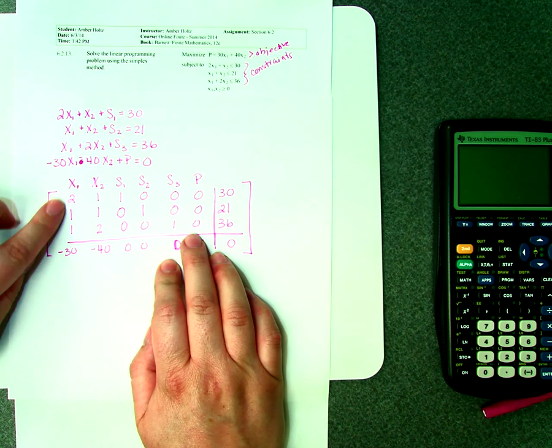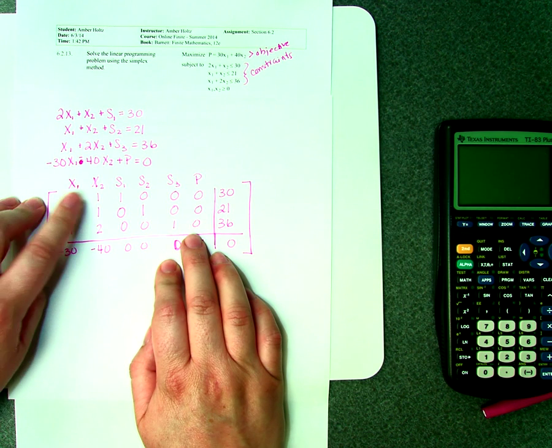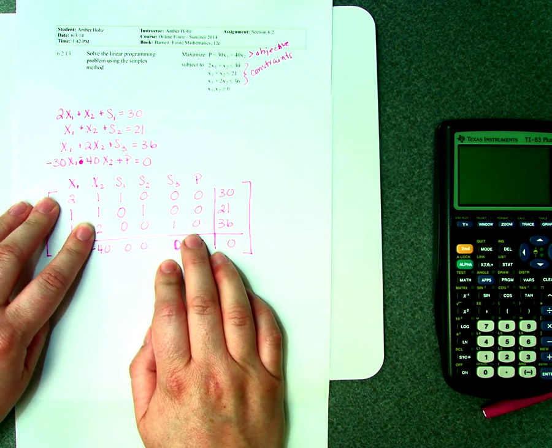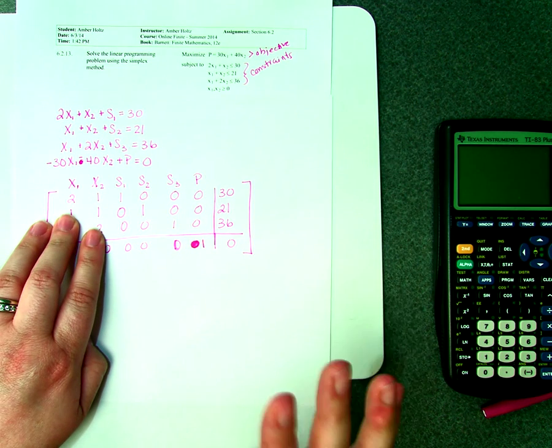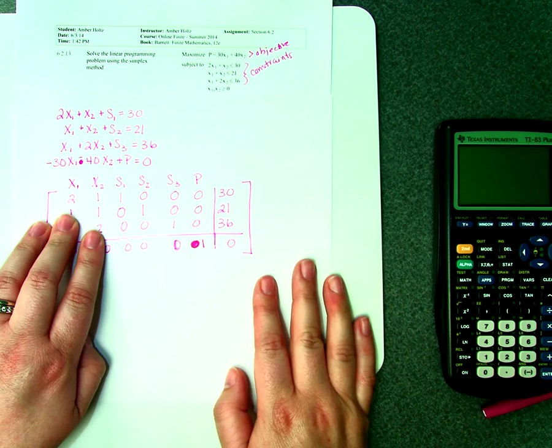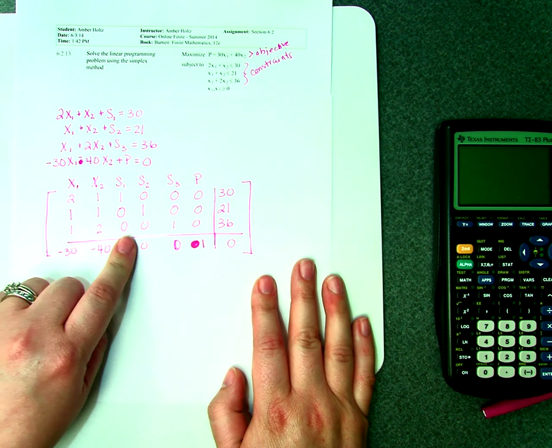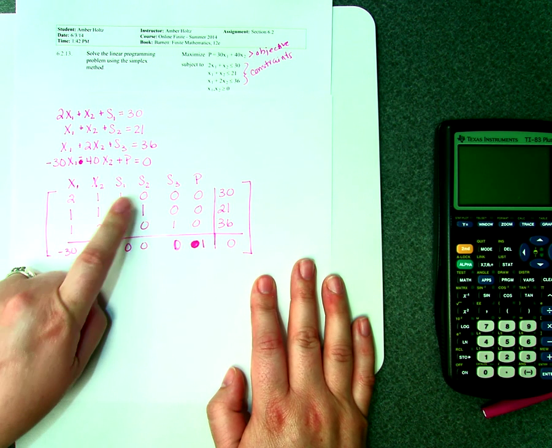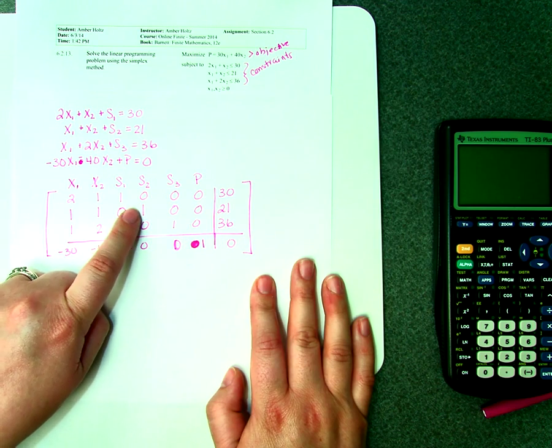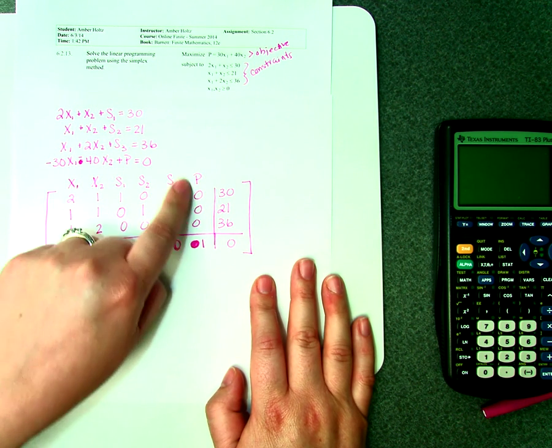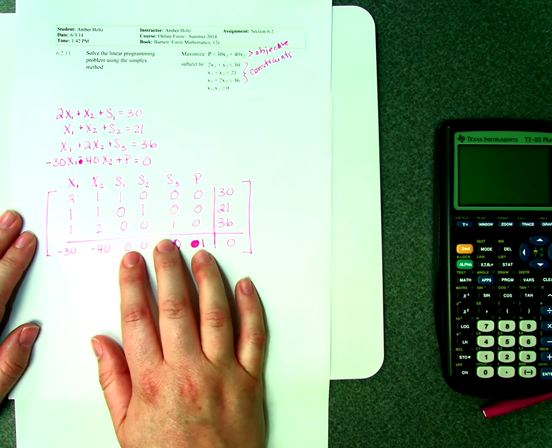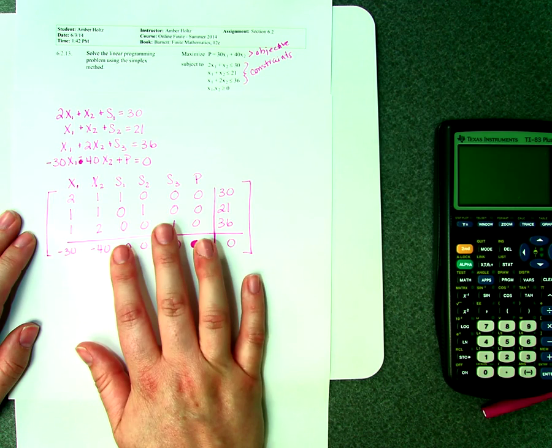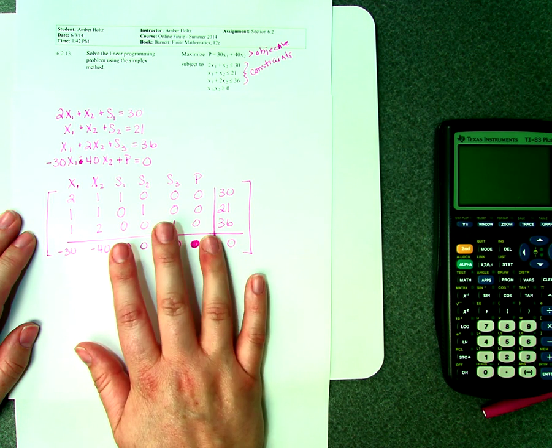So we have these variables that have columns that have numbers in them. These are called non-basic variables, and when you have an equation that's non-basic, its value is equal to 0. And then we have our slack variables, and you'll notice the columns of these slack variables, we just have 1, 1, and the rest of the numbers in those columns are all zeros. These are called basic variables, and the basic variables are where we find the solutions to our matrix.